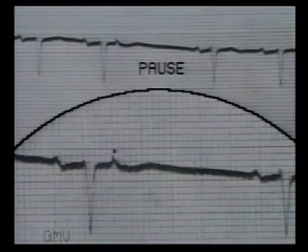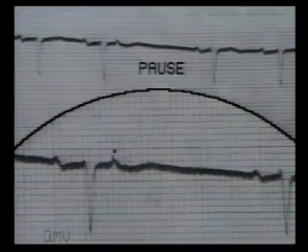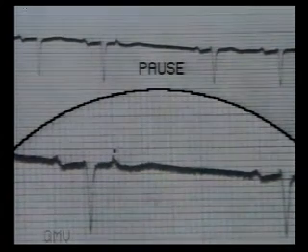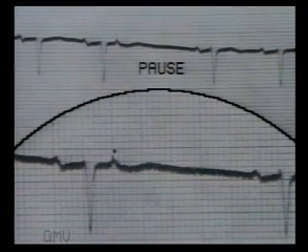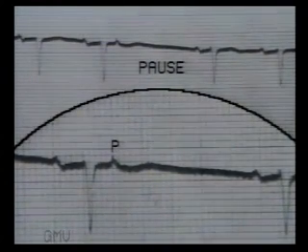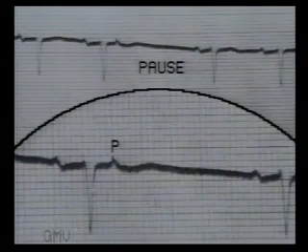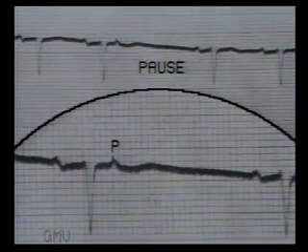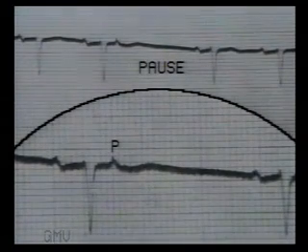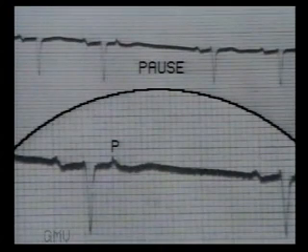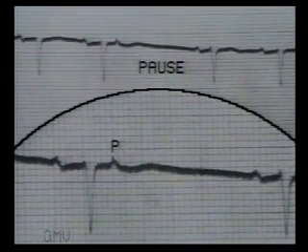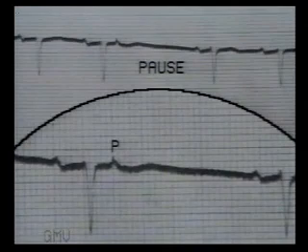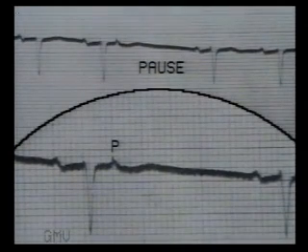This second tracing shows a pause. The previous beat is not premature and it looks like a sinus pause. But if you observe the previous T wave carefully, it shows a dent caused by a P wave. Here, an atrial premature beat has occurred so early that it was not conducted by the AV node, which was still in a refractory phase. This is a non-conducted atrial premature beat.